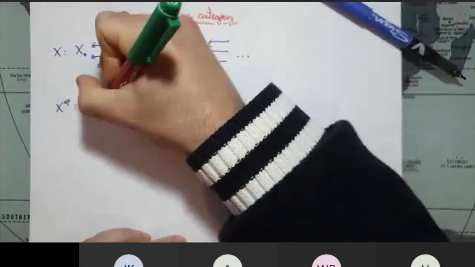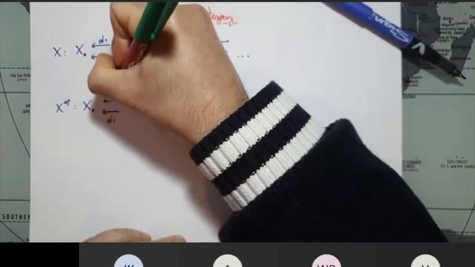So we reflect all the face maps, so we have this.